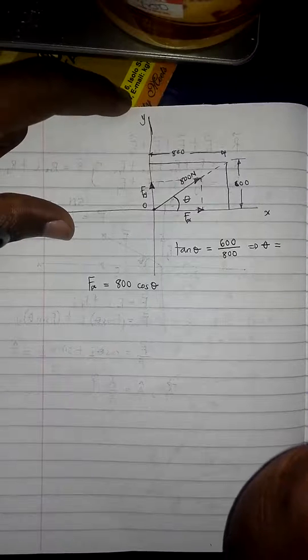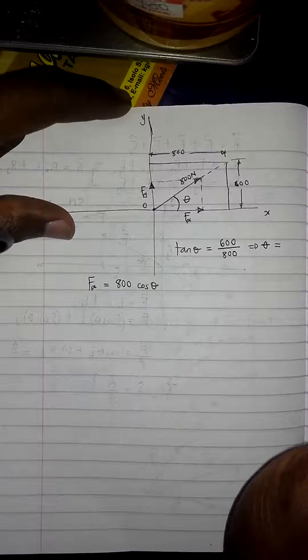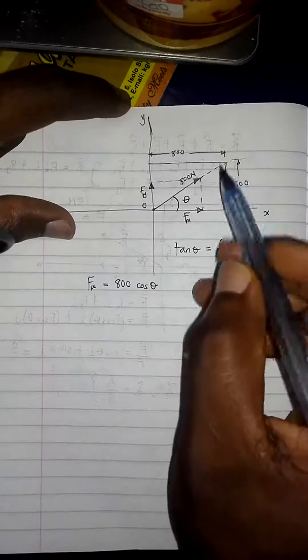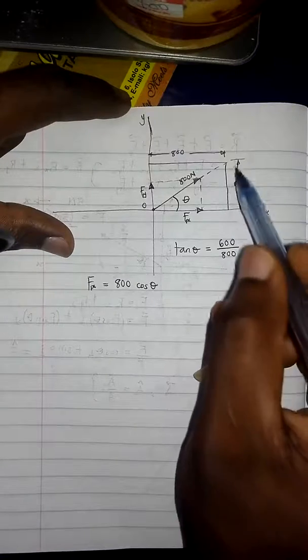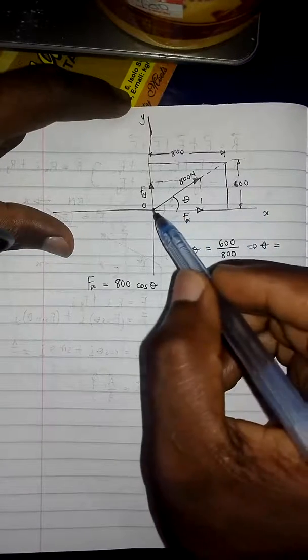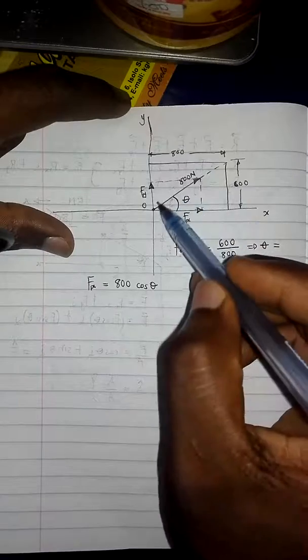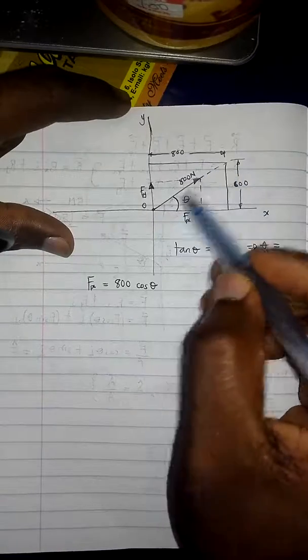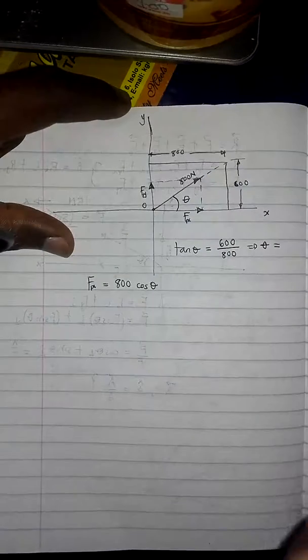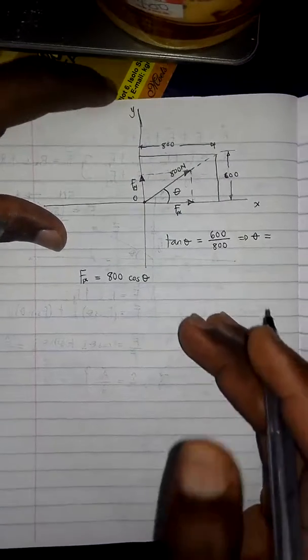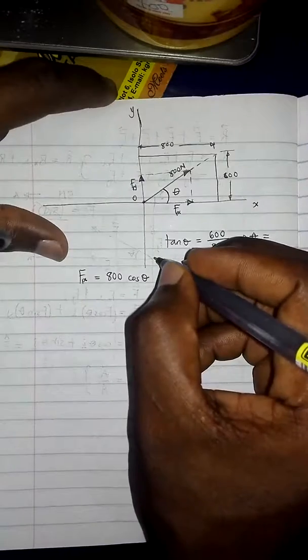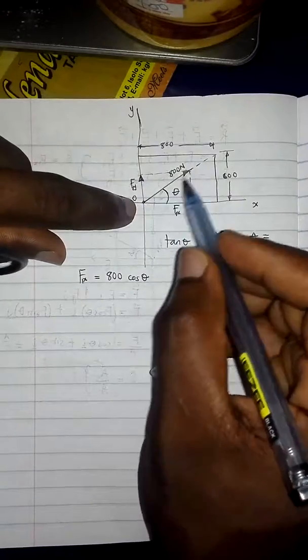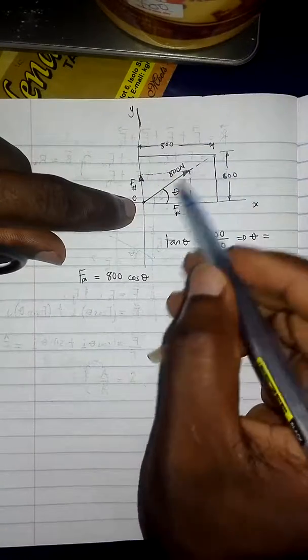What I love to do is to say that I know the length of this side is 600, I know the length of this side is 800, so I can get the length of this hypotenuse using Pythagoras theorem, or Pythagoras triple, as you may like it. So I know this side is 1000 from my Pythagoras triple.